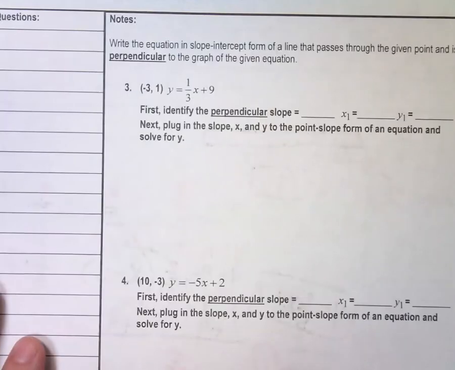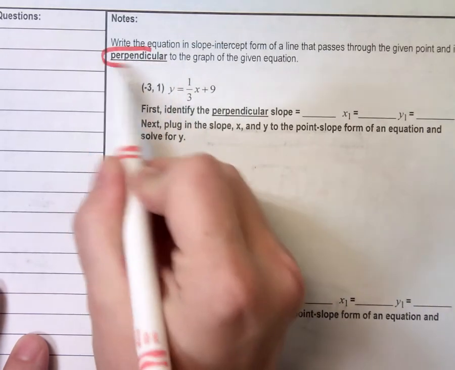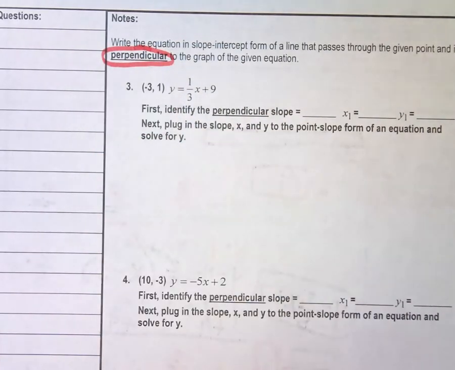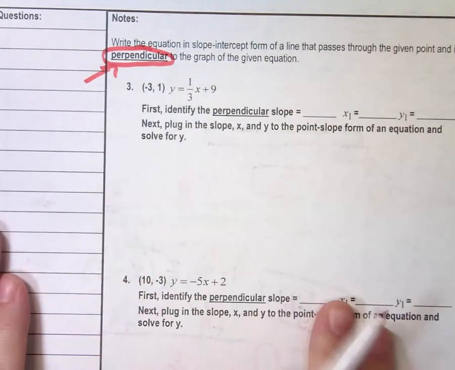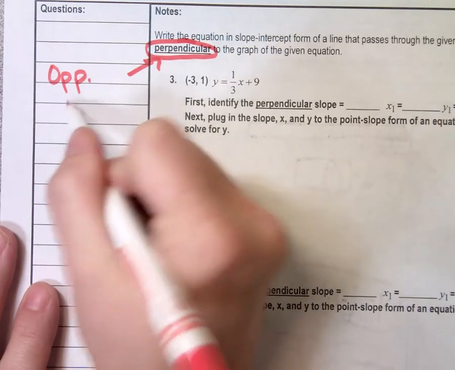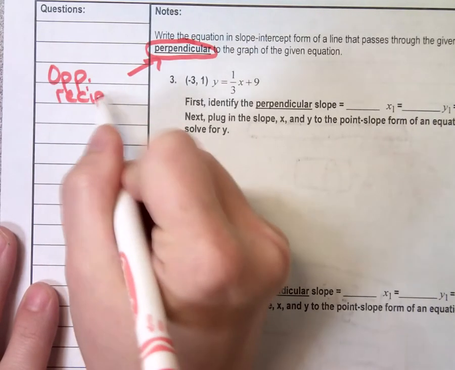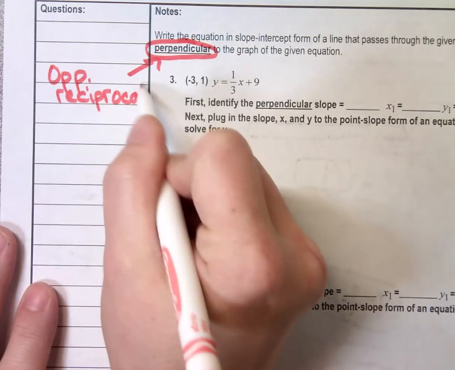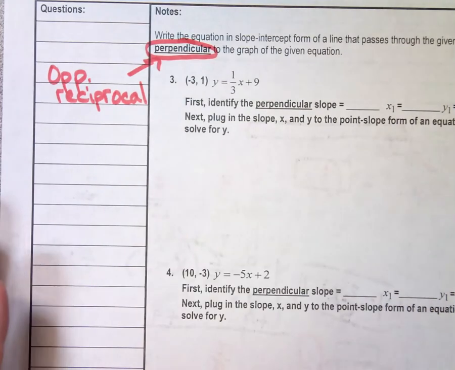Flipping the paper. Now we're going to go to perpendicular. So I'm going to do the same thing, but this time I want a line that's perpendicular. So if I want a line that's perpendicular, do I want the same slope or the opposite reciprocal? Opposite reciprocal. Parallel lines have same slope, but perpendicular lines have slope that is opposite reciprocals.